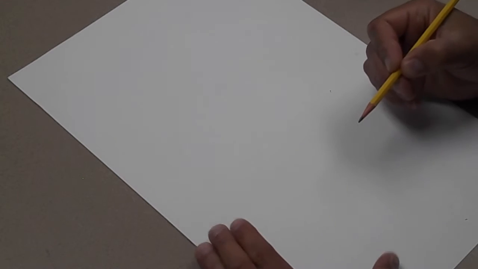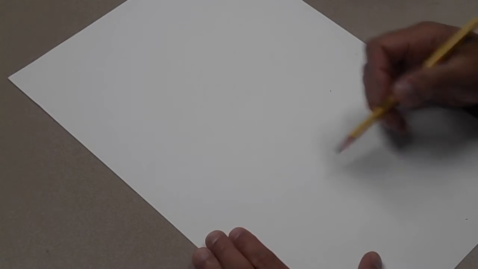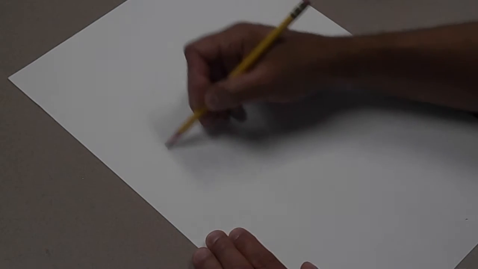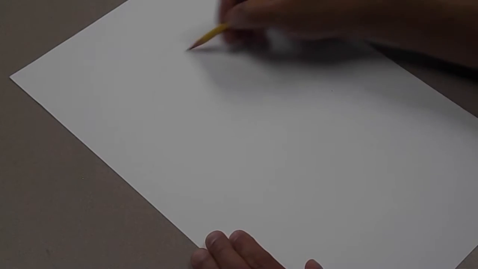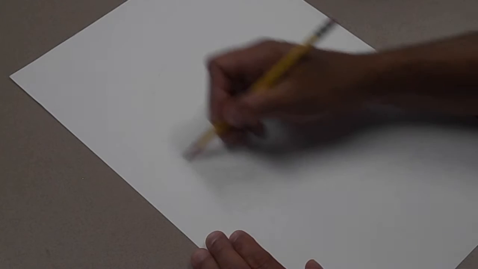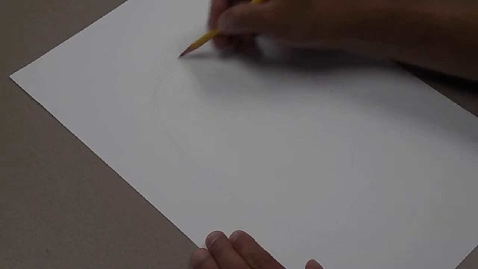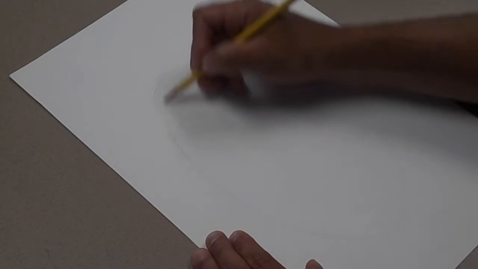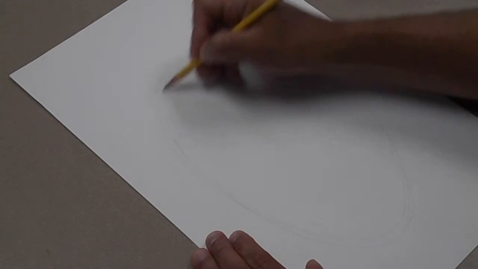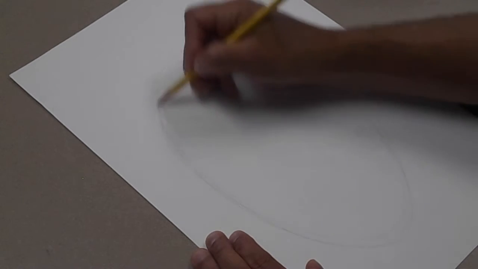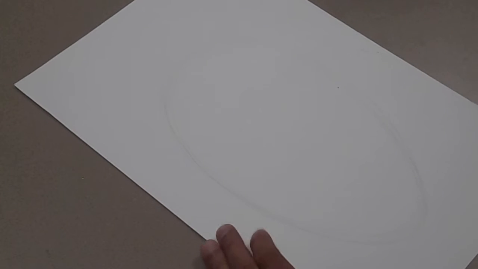So I'm going to start with pencil because I might want to erase. What I'm going to do is draw a big kind of egg shape, and I'm doing this lightly at first, not pressing hard, just in case I need to erase. That's a nice egg shape right there. Just keep making it. There, I like that.